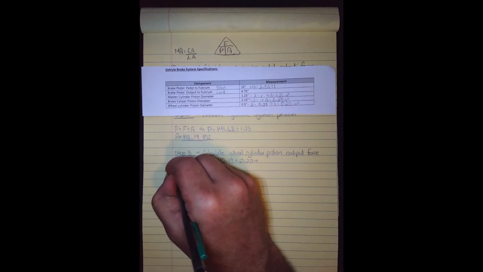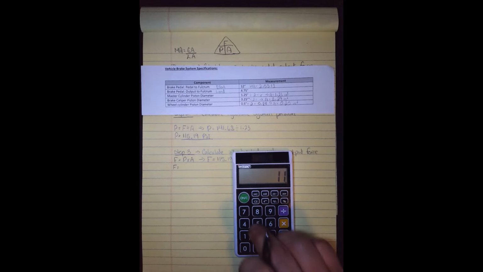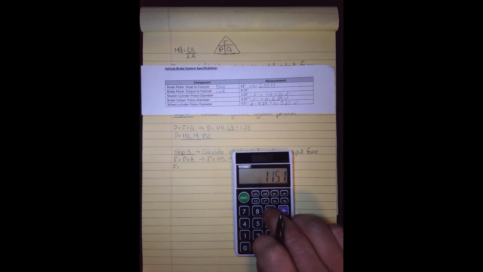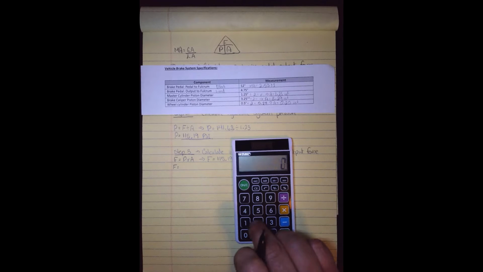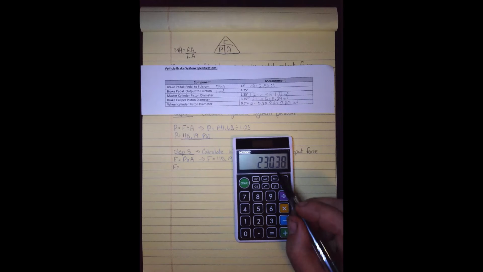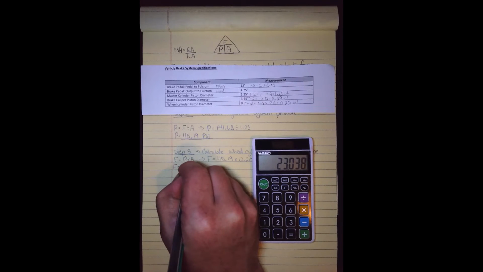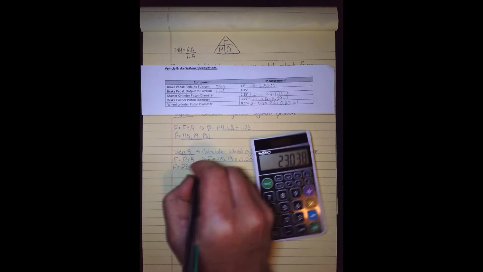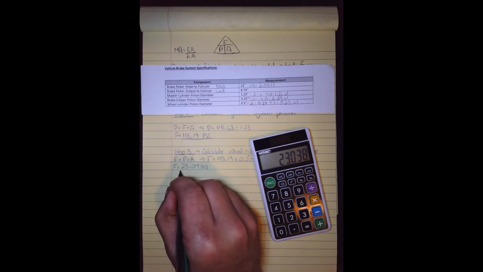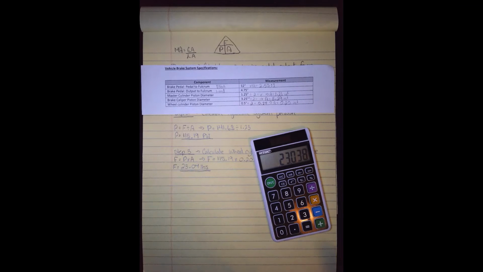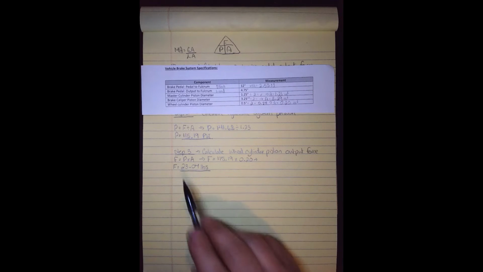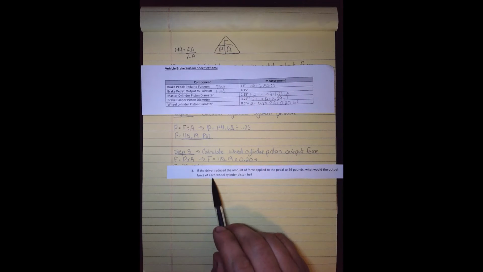Let's put the answer down here. Force equals 115.19 times 0.2, we'll call that 23.04. So 23.04 pounds, that's the output at each wheel cylinder piston. And that's what we were looking for here, each wheel cylinder piston.